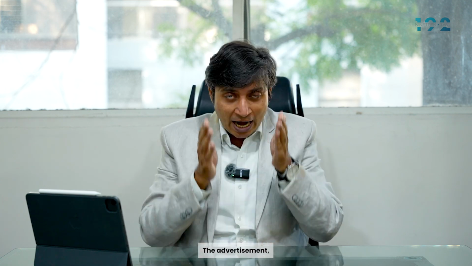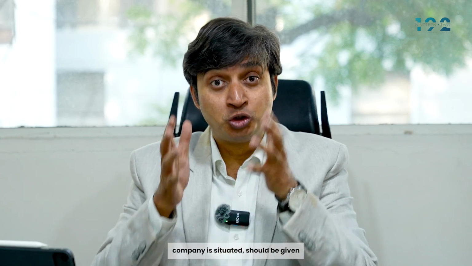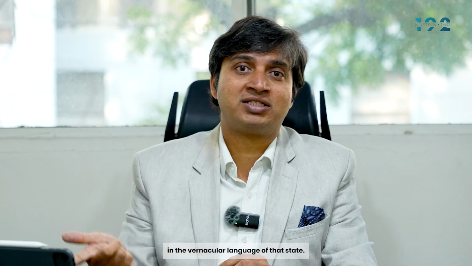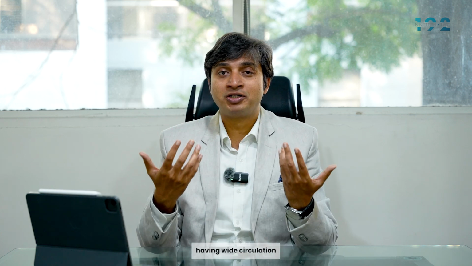Plus, the language of the newspaper is also very important. The advertisement given in the state where the registered office of the company is situated should be in the vernacular language of that state. So, suppose the registered office of the company is situated in Maharashtra, the investor has to give an advertisement in a Marathi newspaper having wide circulation in that state, and in an English newspaper having wide circulation throughout the country.